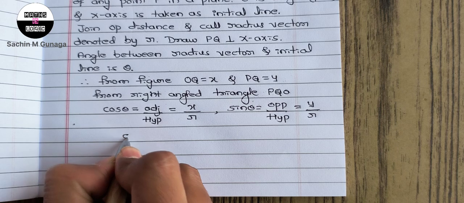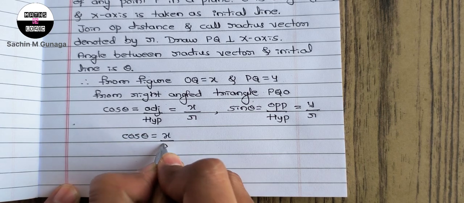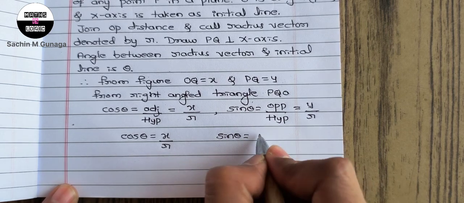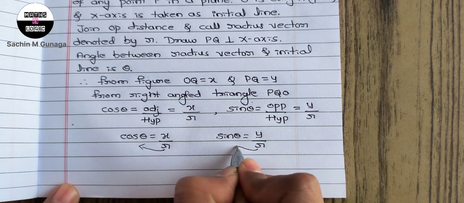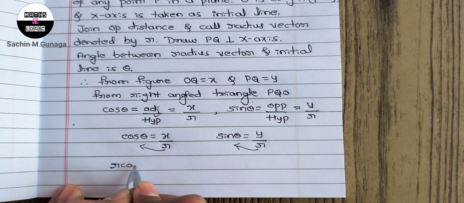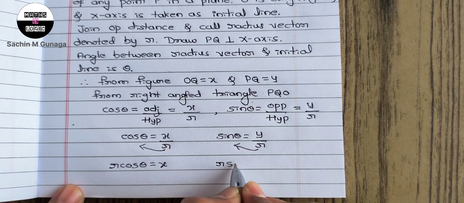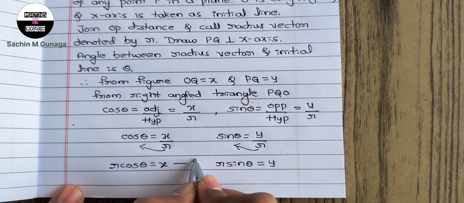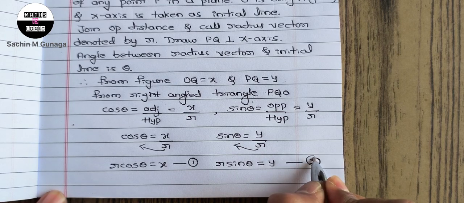Therefore, cos θ equals x divided by r, and sin θ equals y divided by r. If I do the cross multiplication, it becomes r cos θ equals x. Similarly, r sin θ equals y. This I am going to call equation number 1 and this is equation number 2.